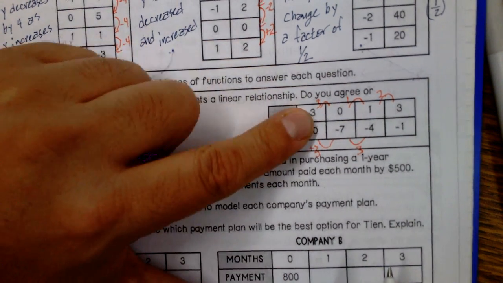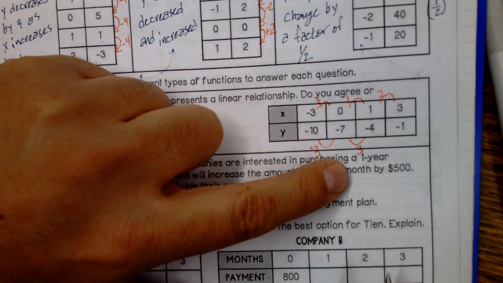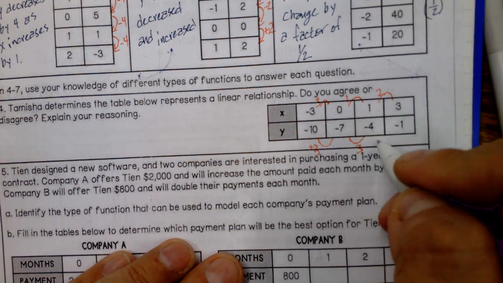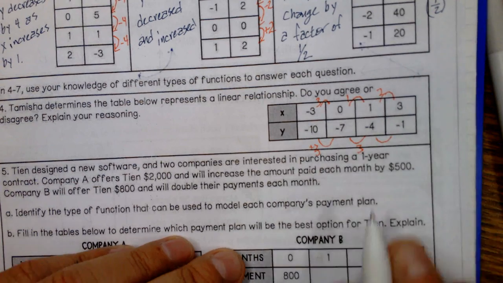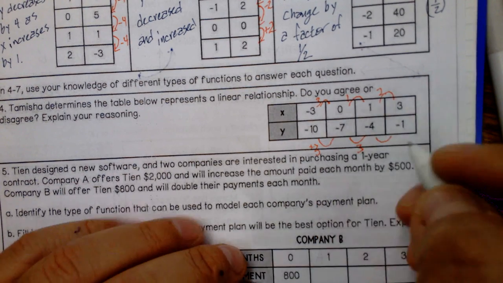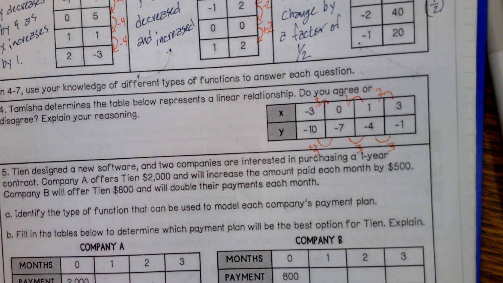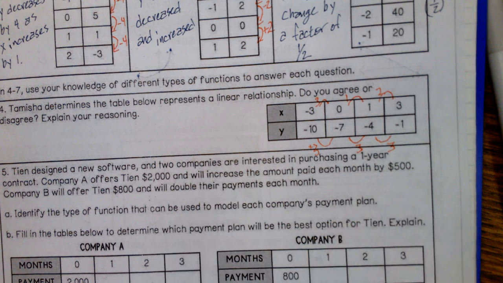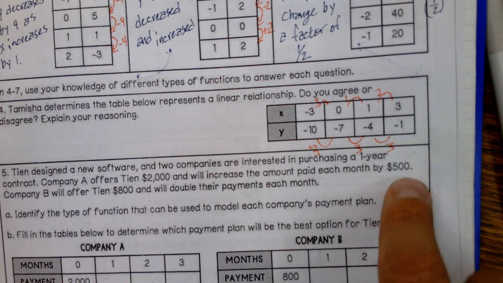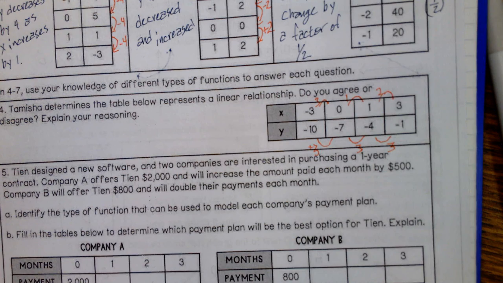So here the rate is 1. Here the rate is 3. And -4 to 1 is 5, and 5 over 2. We never had a constant rate of change. It has to be the same each time. So definitely disagree.